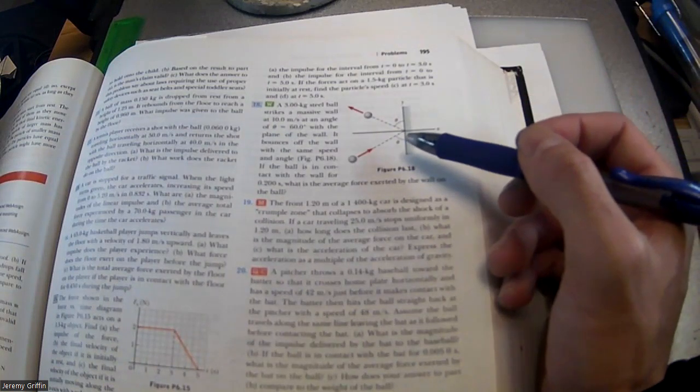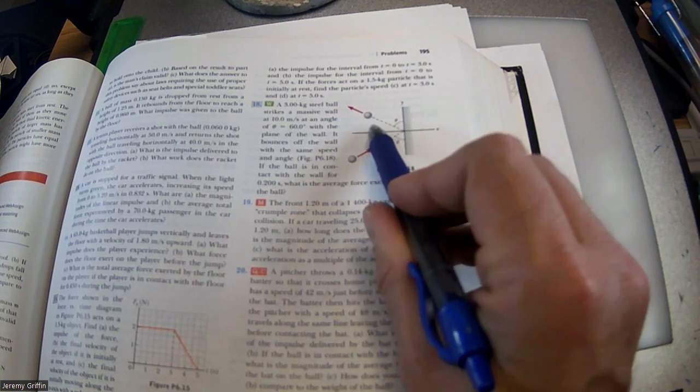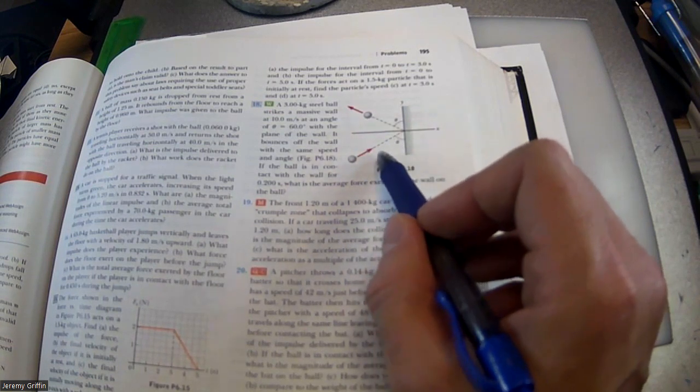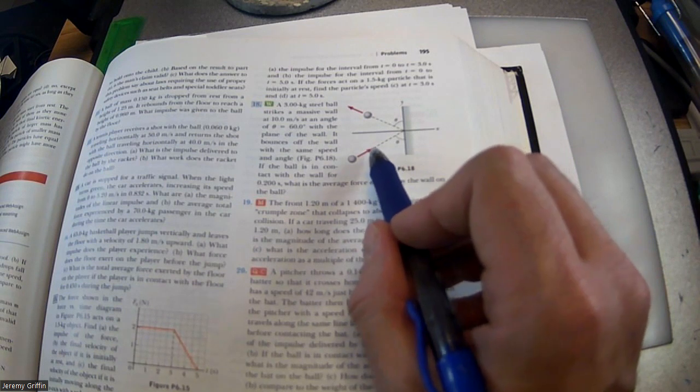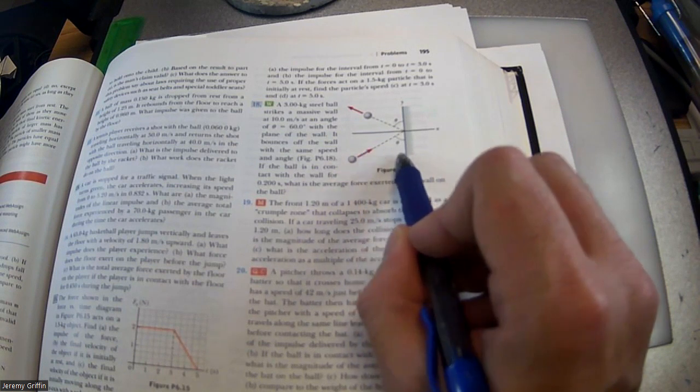But what about the X direction? Isn't it true it's headed towards the wall before the collision? It's headed away from the wall after the collision? That is definitely a change of motion, isn't it? Right. What did you guys get for the velocity of the ball headed towards the wall?